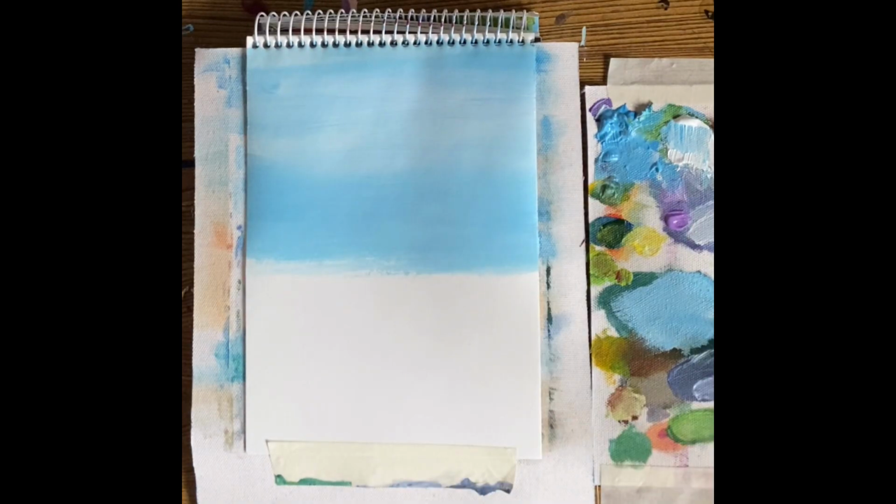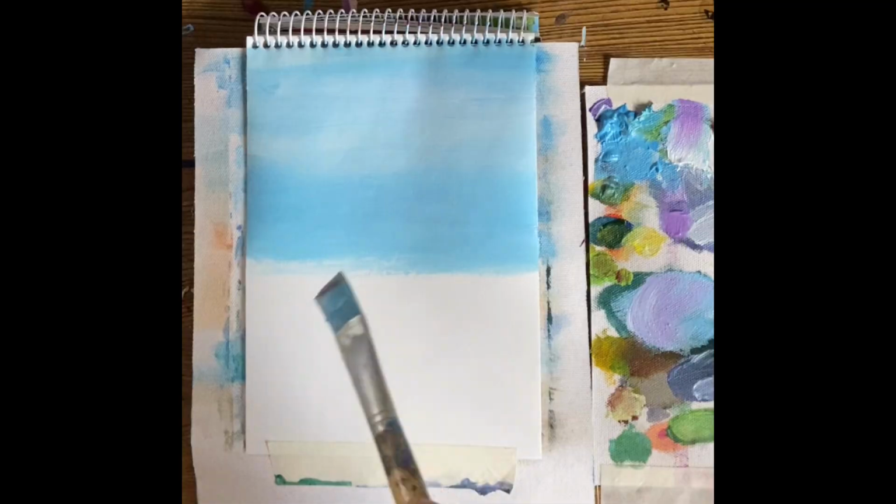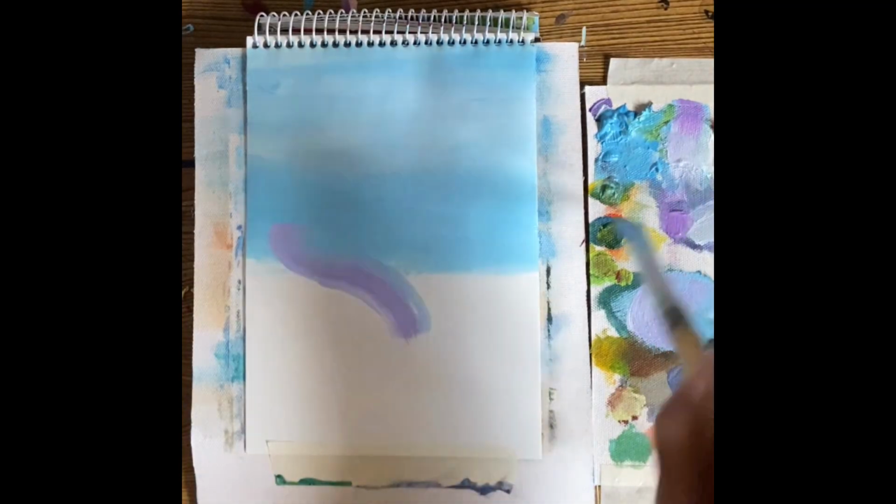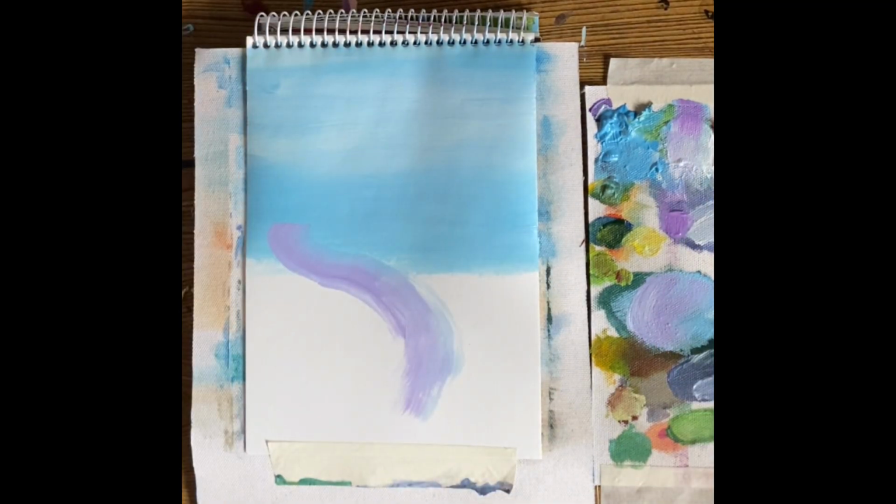2. Use a value scale. Shadows and highlights are all about value. They range from light to dark. A strong contrast in values will add depth and make your painting more dynamic.